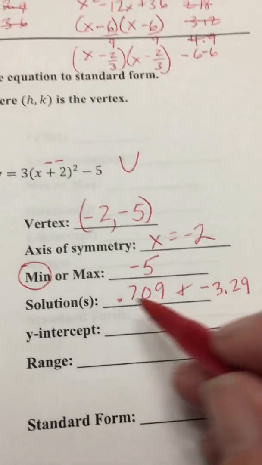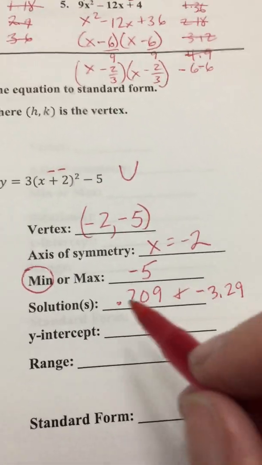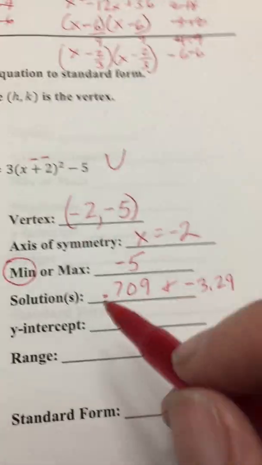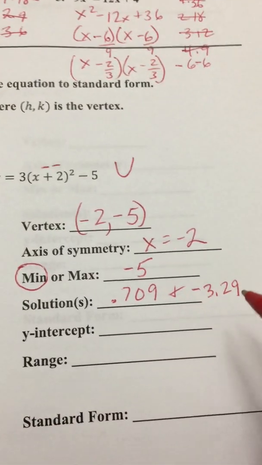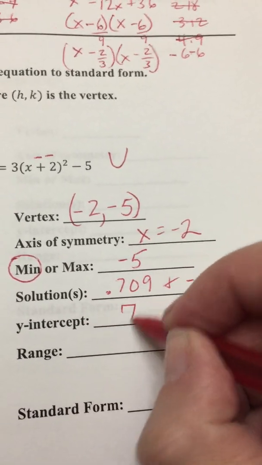Now notice I did not put parentheses around these with a comma. It's not a location. It's two separate numbers, two separate points. So make them separate. It's this number and that number. Y-intercept, where's it crossing the y-axis? You're right, it crossed at 7.